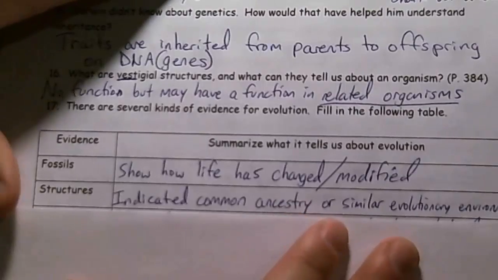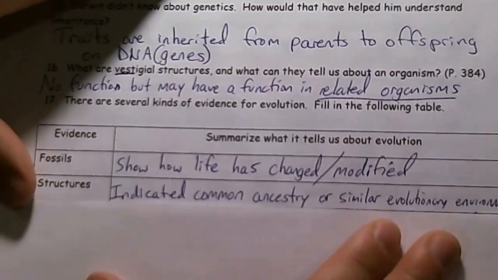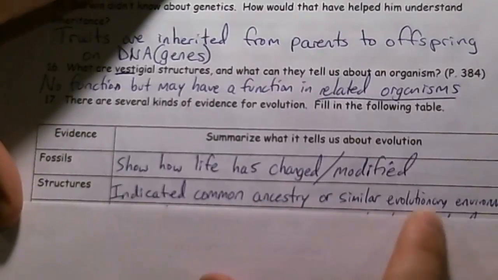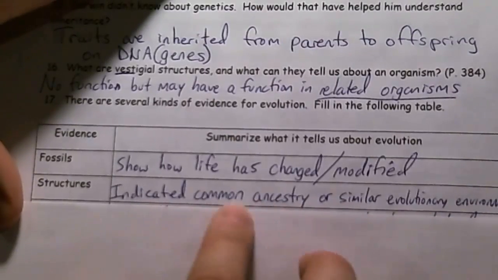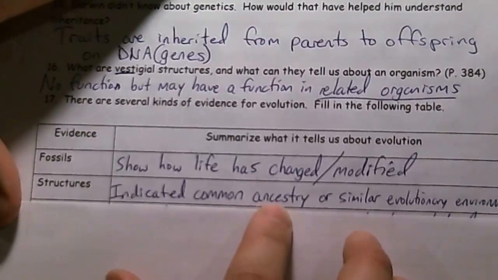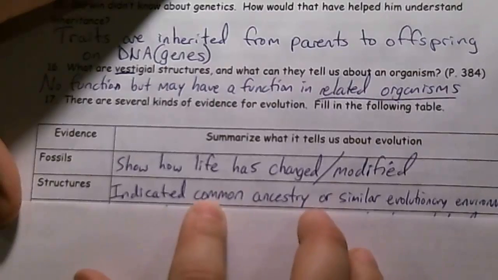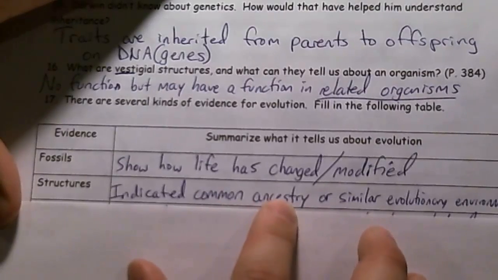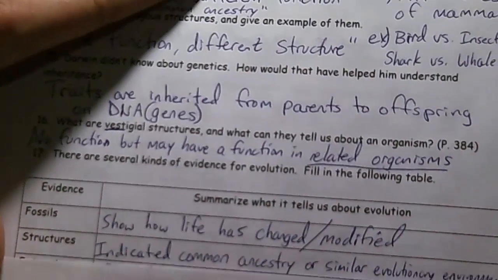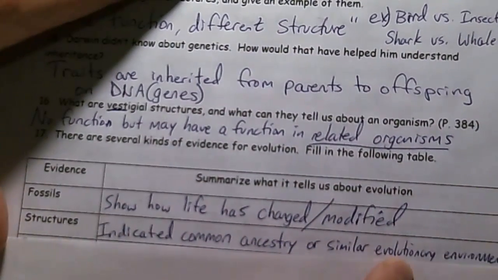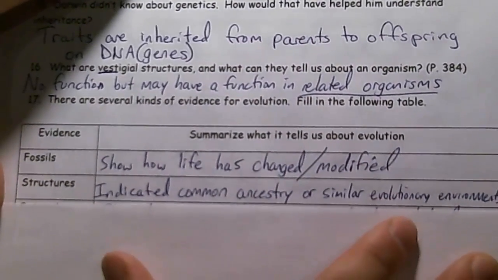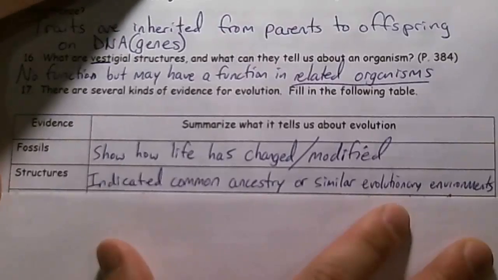How do structures of organisms help to show about how evolution may have occurred? Well, it indicates common ancestry or similar environments. If organisms have similar structures, then that indicates common ancestry. But if they have different structures, but again, if they're analogous structures, that indicates similar evolutionary environments. So it shows about how maybe an organism evolved being in the same environment as another one.